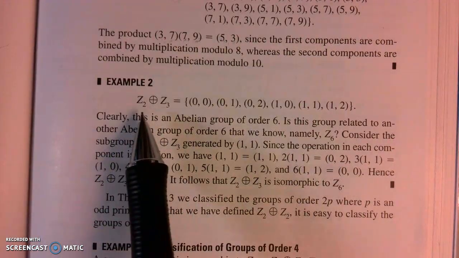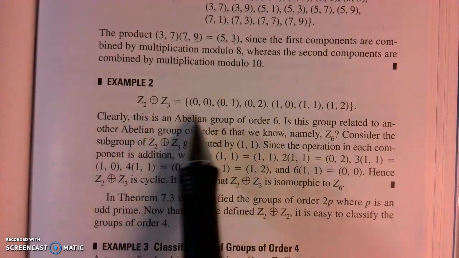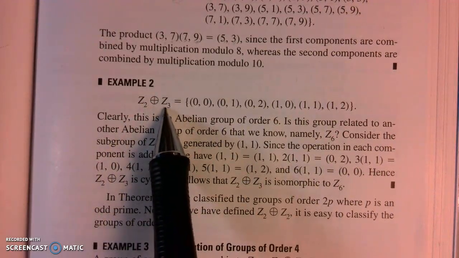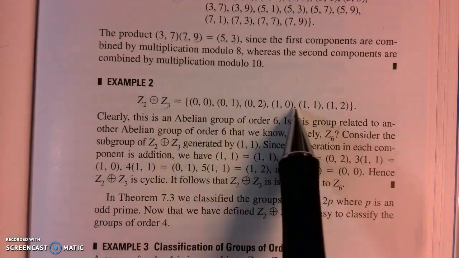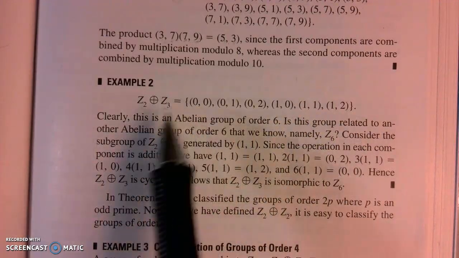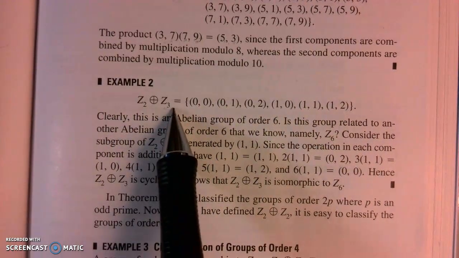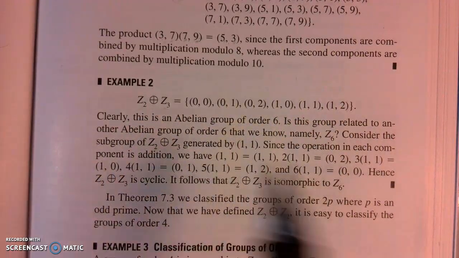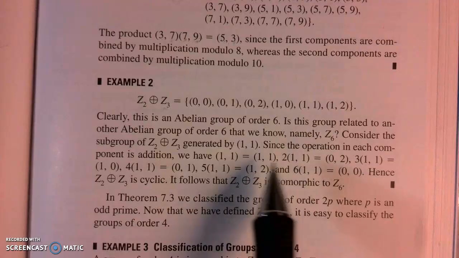Example 2. Z2 external direct product with Z3 is the set of these pairs. We know that Z2 has 2 elements, 0 and 1. Z3 has 3 elements, 0, 1, and 2. These are the second entries, and the first entries of pairs are zeros and ones. And we have altogether 2 times 3, 6 pairs. We'll see that this group is isomorphic to Z6.